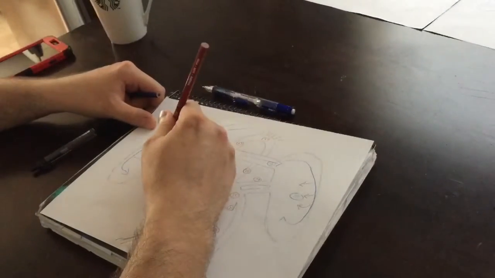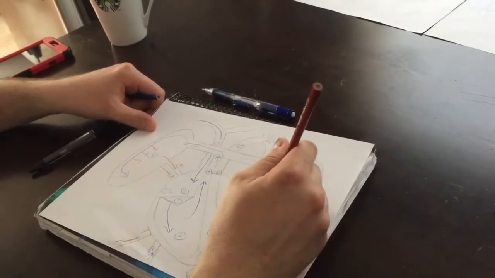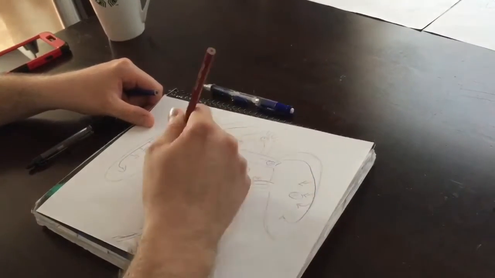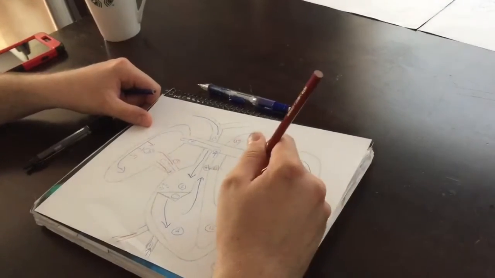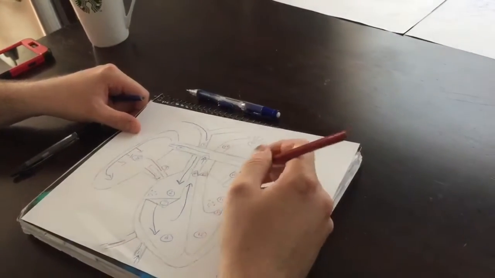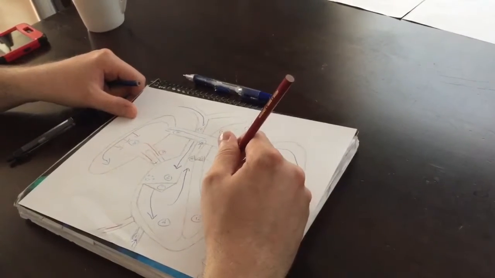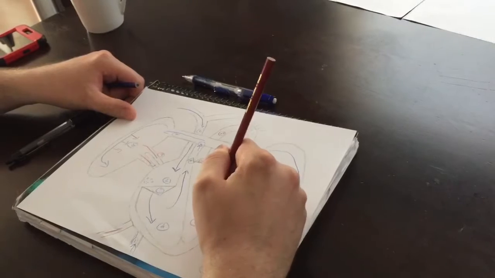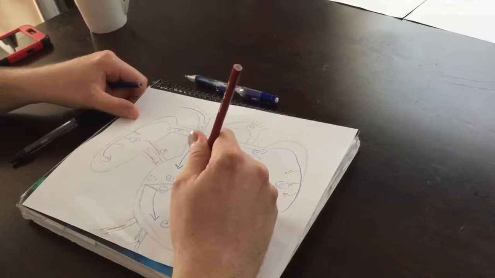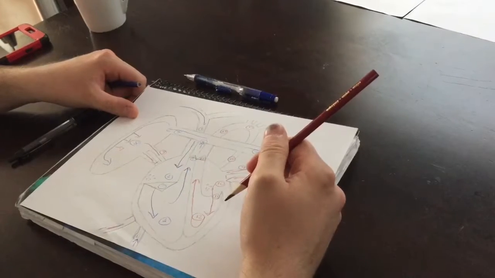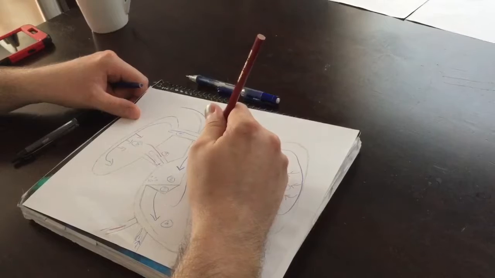And from there, it's going to go back through here. And this is going to go behind the heart into the left atrium. And then from there, it's going to go through the bicuspid valve down into the left ventricle. It's going to come up through here from the left ventricle, and it's going to go to the aortic semilunar valve, which is here.